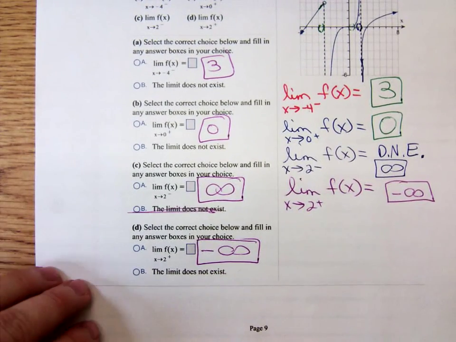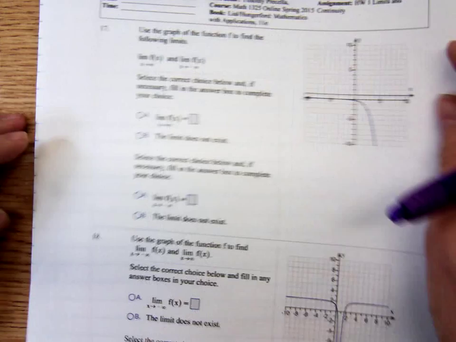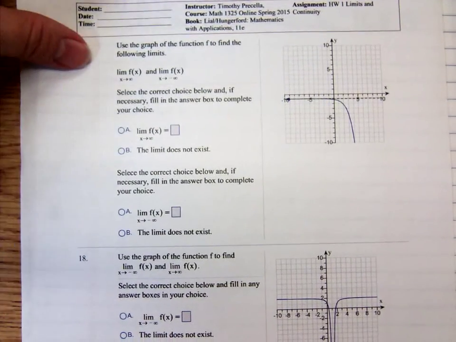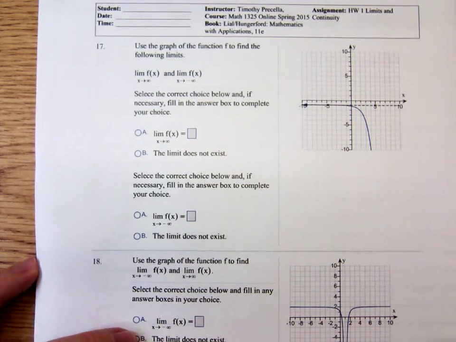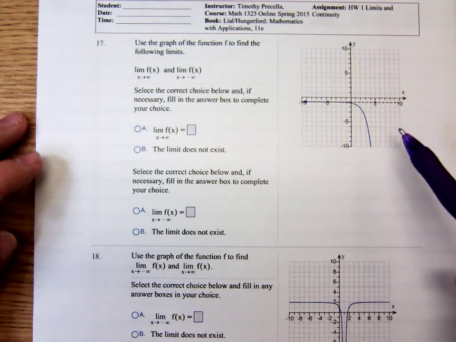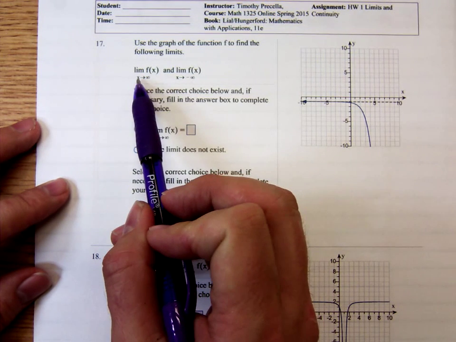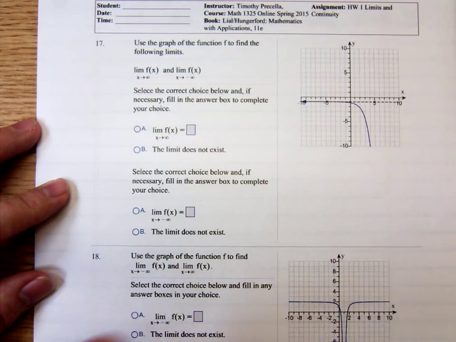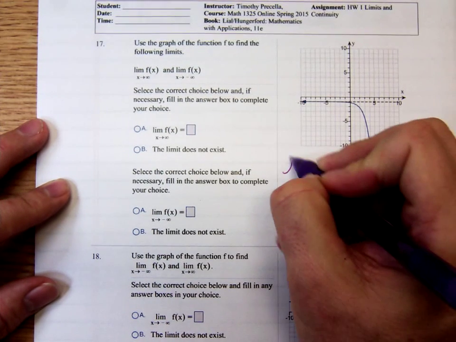Let's see about another one. Let me move this and shuffle through my papers to see if I can find another one. Here's something. Use the graph of the function f to find the following limit. That says the limit of f of x. Look, it's not x arrow a number. It's x arrow infinity and x arrow negative infinity. They have 2 limits they want us to find.